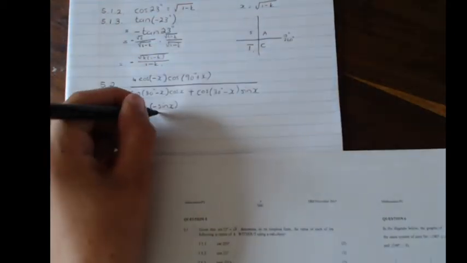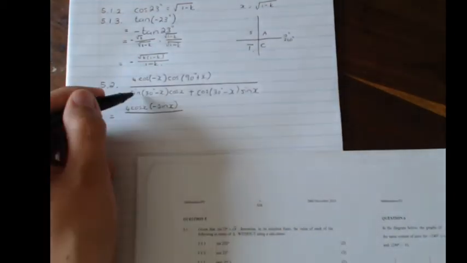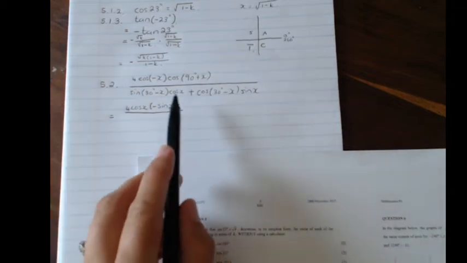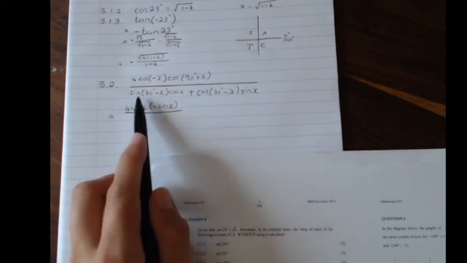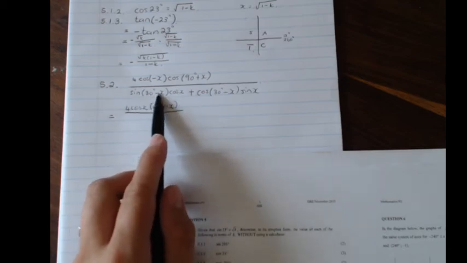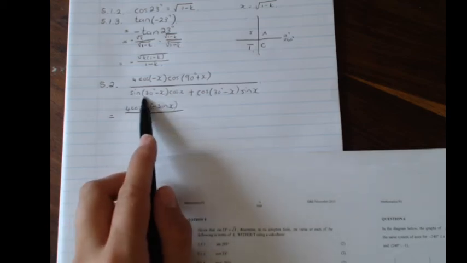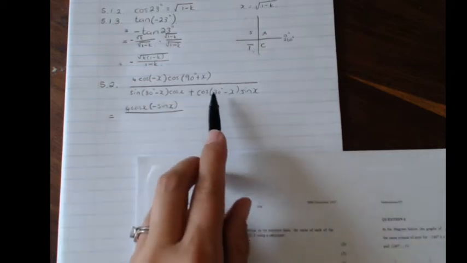You must always remember that with 90 and 270 plus and minus, you change between sine and cos. And then for this one, I'm tempted to expand it using sine 30 cos x minus cos 30 sine x to use the expansion.